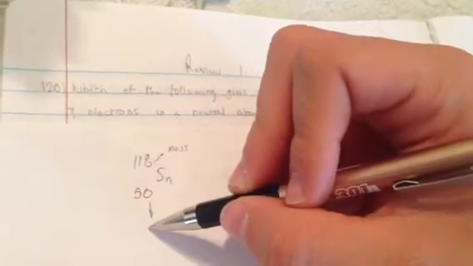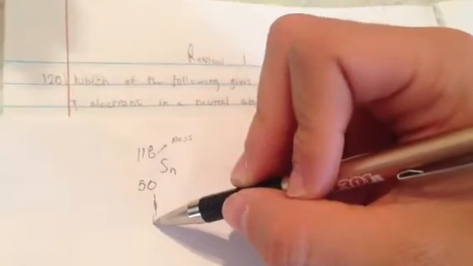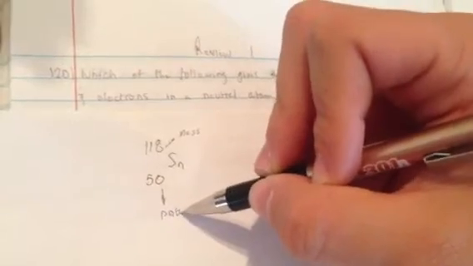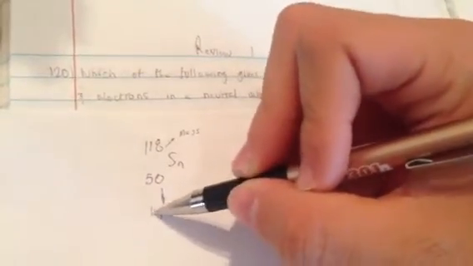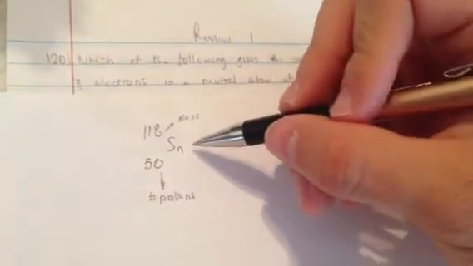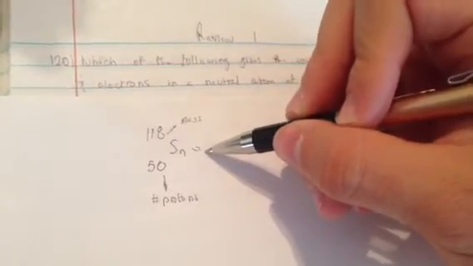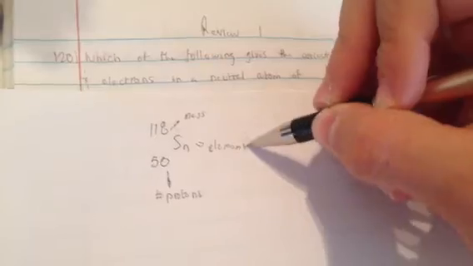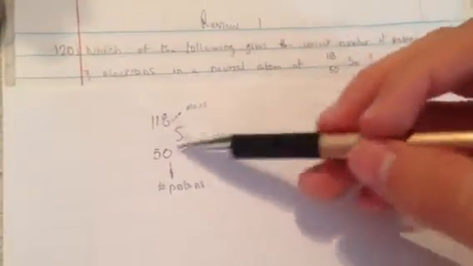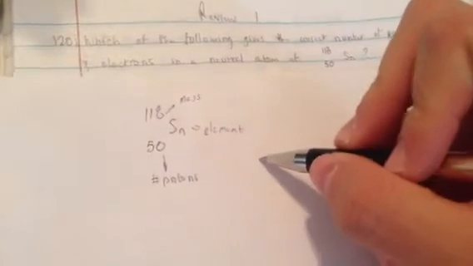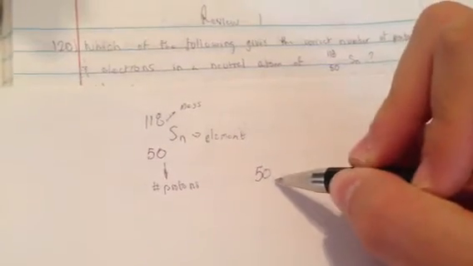This number right here is the atomic number, or also the number of protons. And this is our element. So okay, we want something that has what this is telling us. So we must have 50 protons.